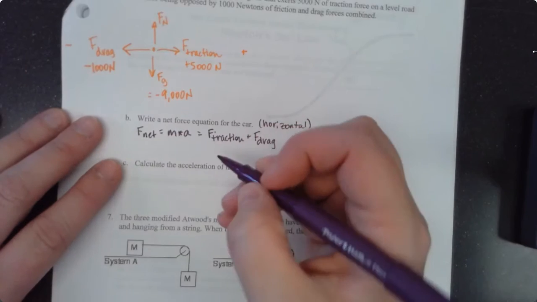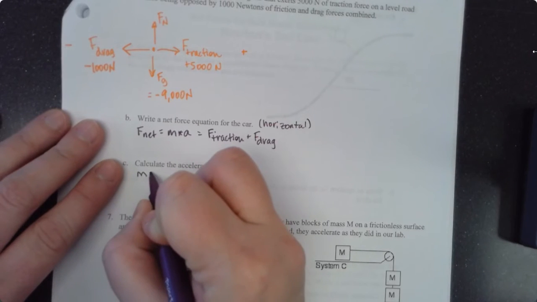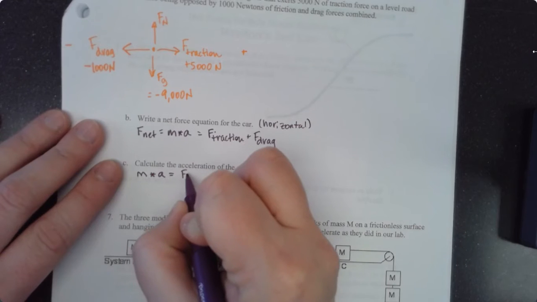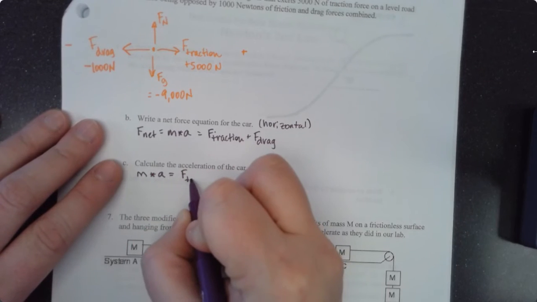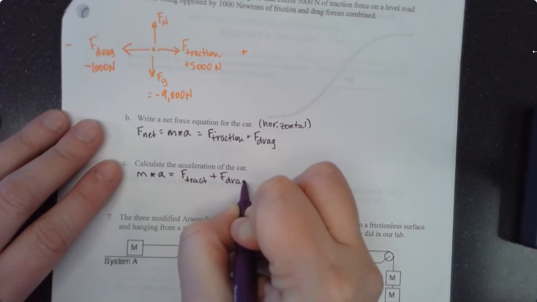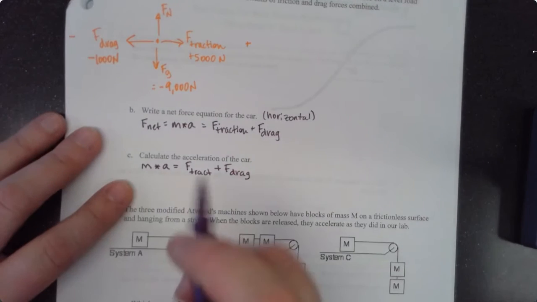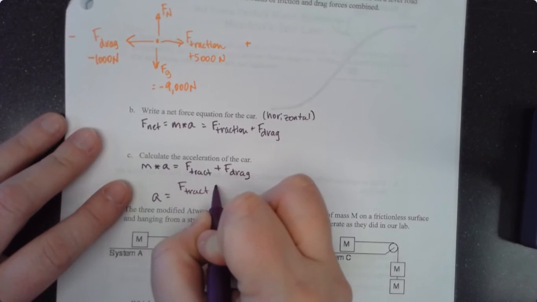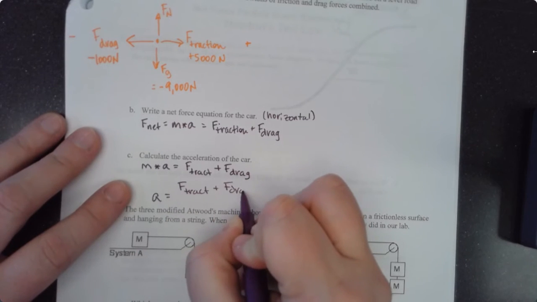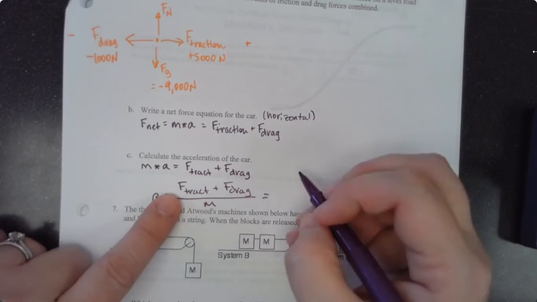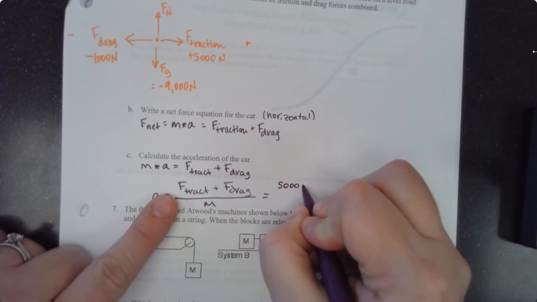So one way that I could approach this, I could do what I did in the other equation and fill all these in. The other thing that I could do is rearrange my variables and then solve. So I could rewrite this so that I have acceleration is equal to my traction force plus drag divided by the mass. So my traction is going to be 5,000 newtons.